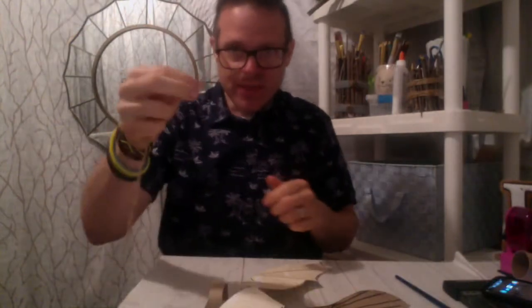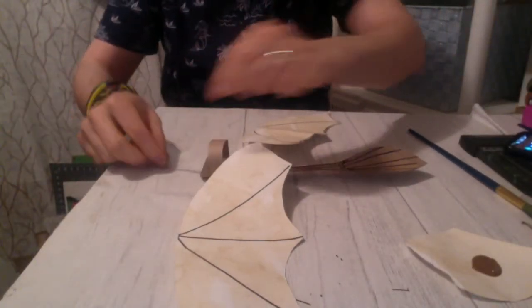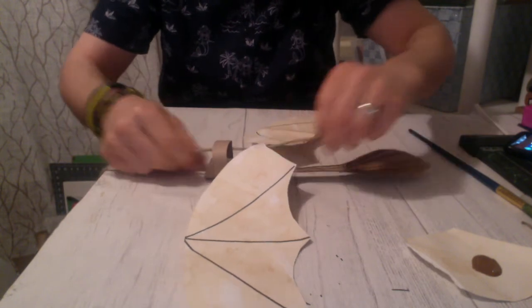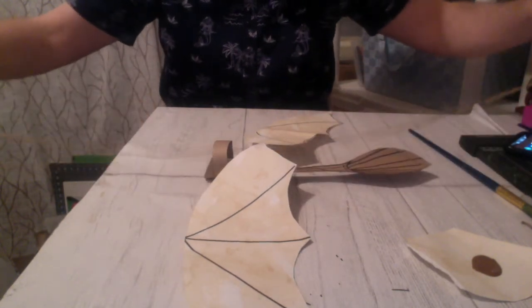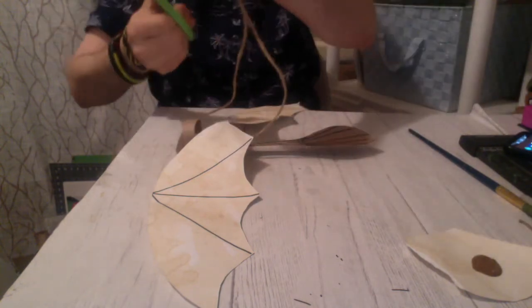Alright, so boys and girls, I'm going to take some brown rope that I have. Let me pan you down. And if you don't have brown rope, you can use yarn, you can use some string, you can use a pipe cleaner, use whatever you have around the house, right? And I'm going to use this to hold it up, and I love how that makes it look like it's flying. So I'm just going to cut this here.